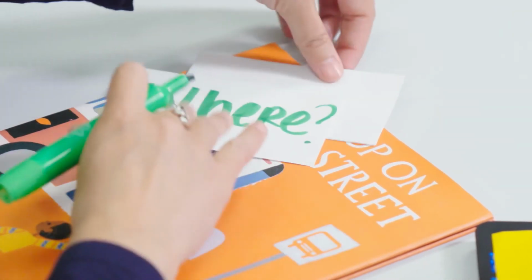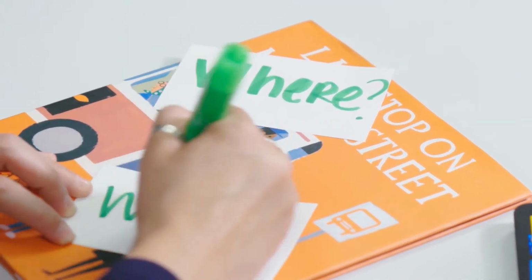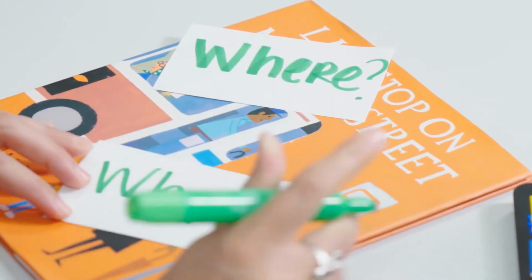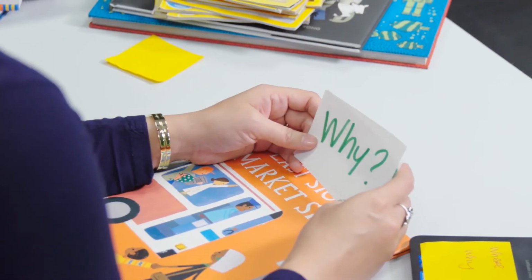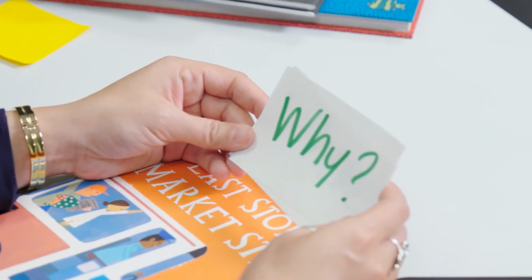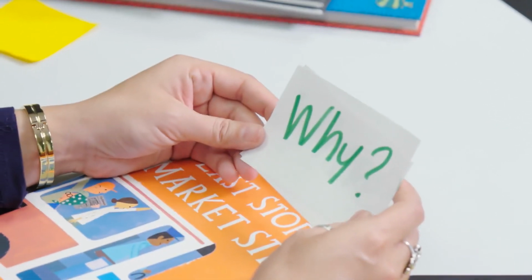Where and why? These don't have to be the only two words that you use, but they're a great start. Handing these off to students, they can keep them with them as you read and be thinking about the different where and why questions that they have. Then they can use these questions to help them set their own purpose for another read of the text.